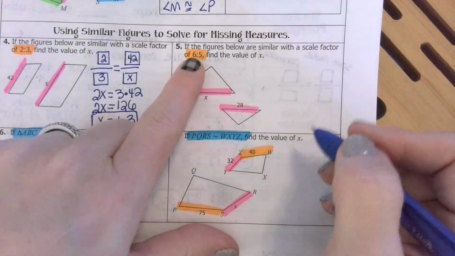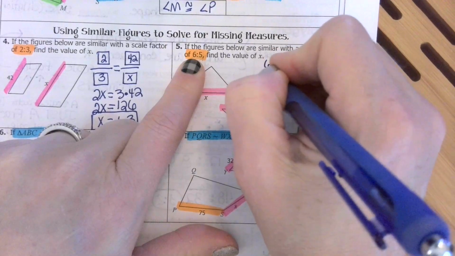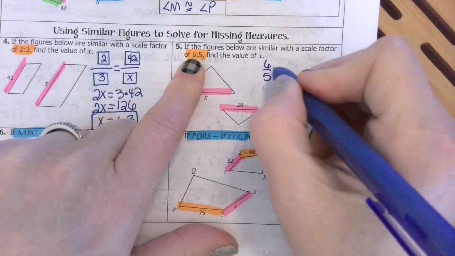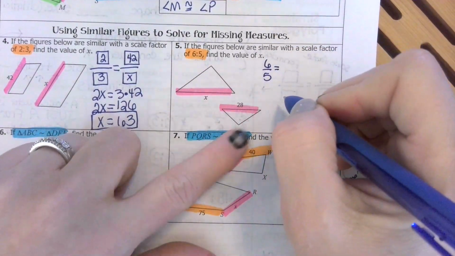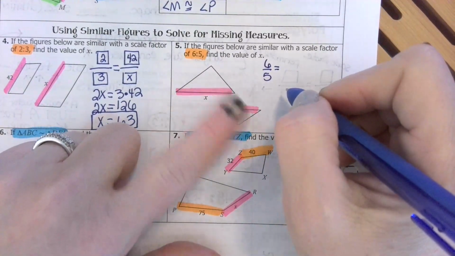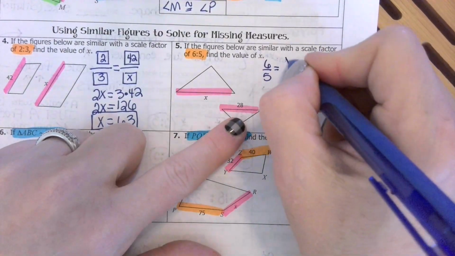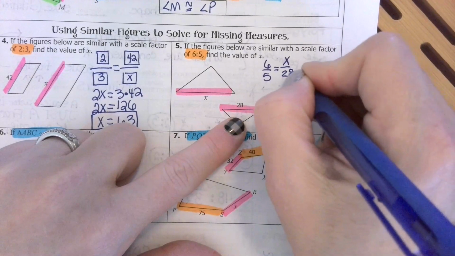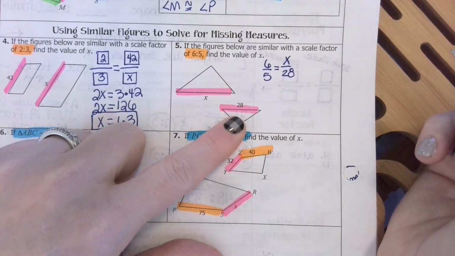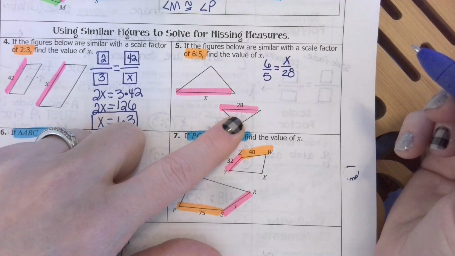Okay, number 5, my scale factor is 6 to 5. If they give you a scale factor, write it down, and then we're going to get the numbers from the rest of the problem from the pictures. So x over 28. You will get decimal answers on your homework, just like we're going to get a decimal answer right here.